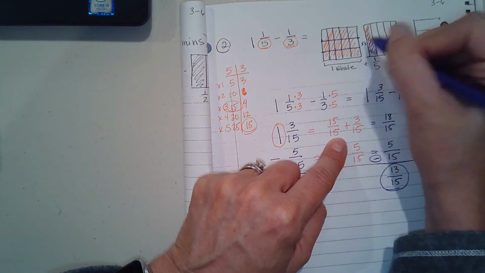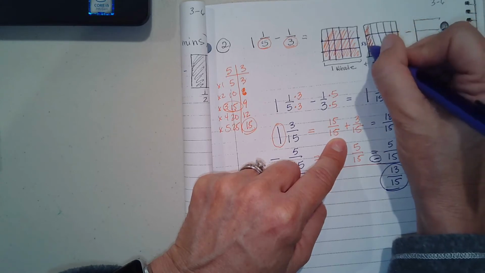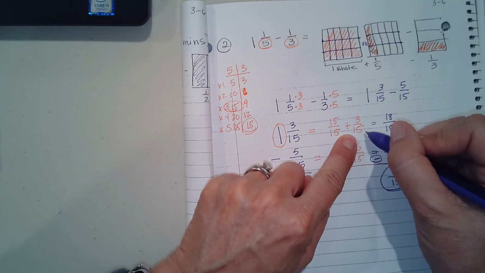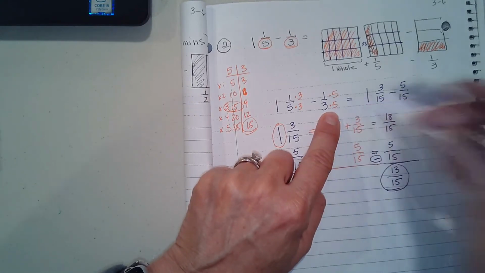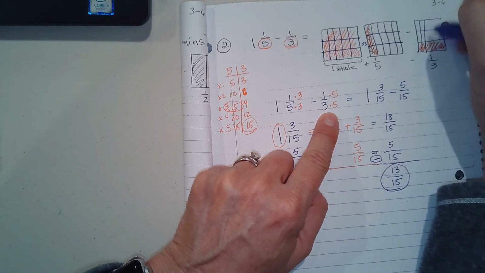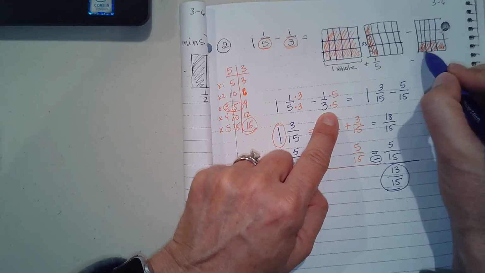So let's multiply this by 3. Oh, look at that. Now I have 3/15, right? That's what I just did. And what did I do to my 1/3? I multiplied it by 5. 1, 2, 3, 4. 1, 2, 3.